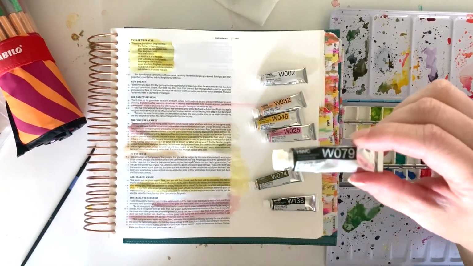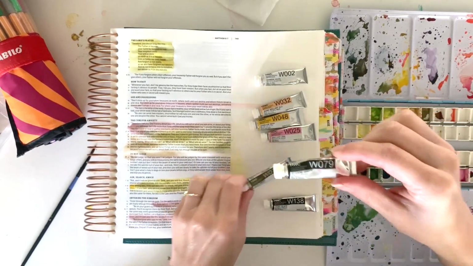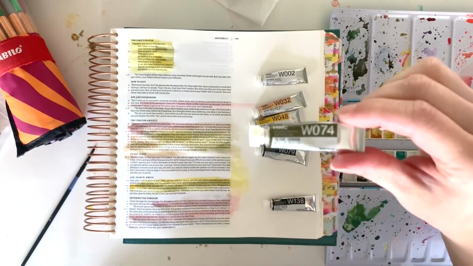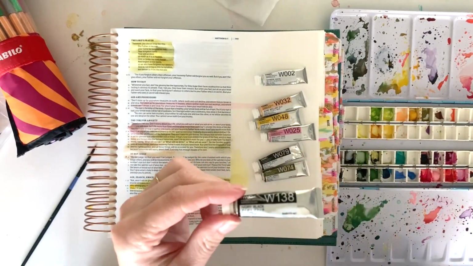Shadow Green. This is one of my very favorite greens. It's real dark and just pretty to build on. Olive Green. This one's a bit brighter and pretty much what you would expect. And then Ivory Black.